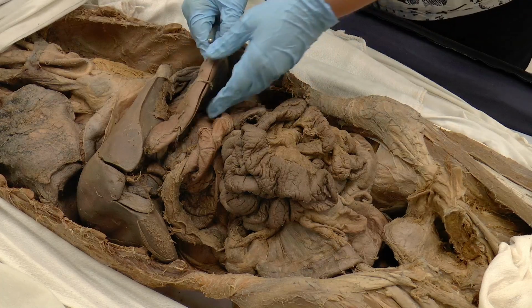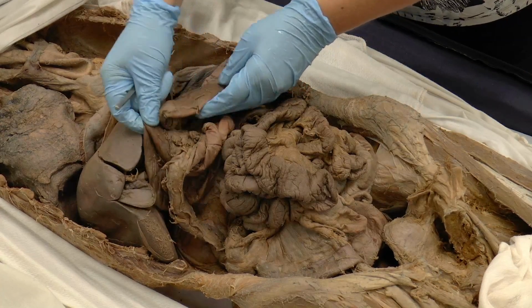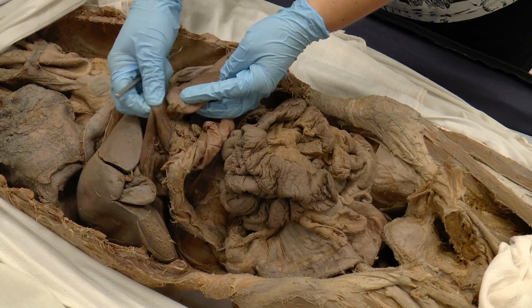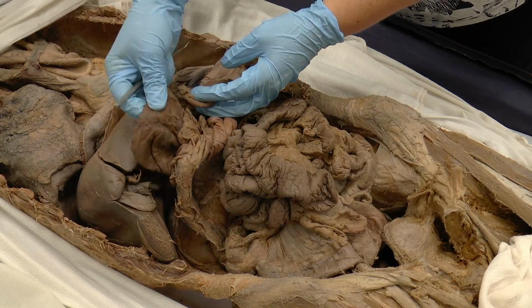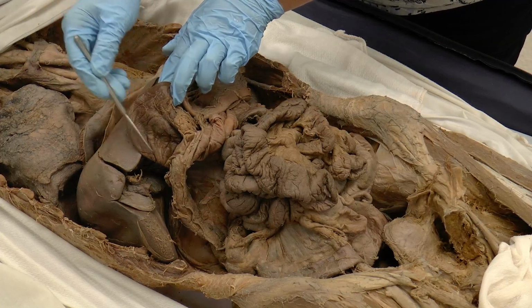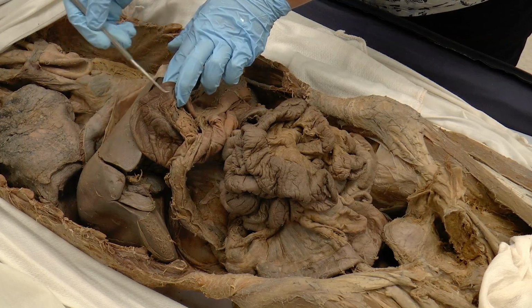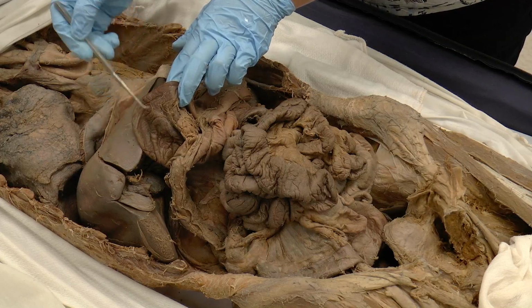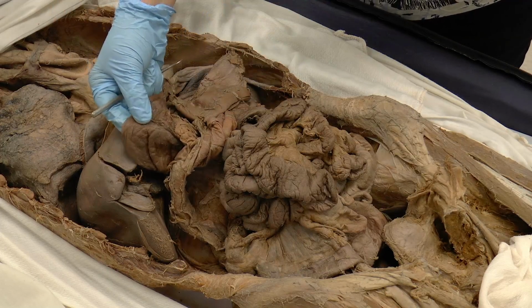Now we're going to look at the small intestine. So from the pylorus, the stomach leads into the first part of the small intestine. And it's just this little curved area right here. It's a tube. This first part of the small intestine is called the duodenum.